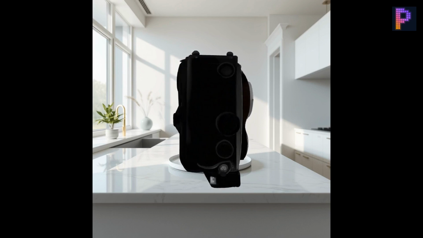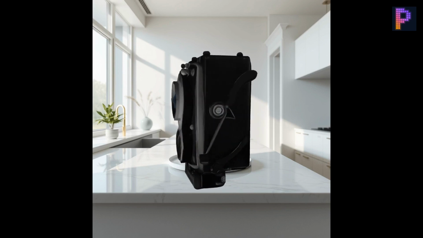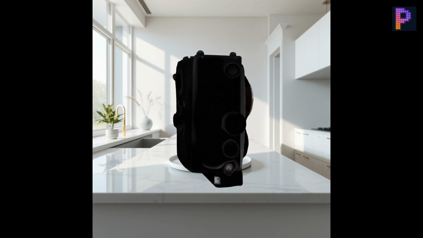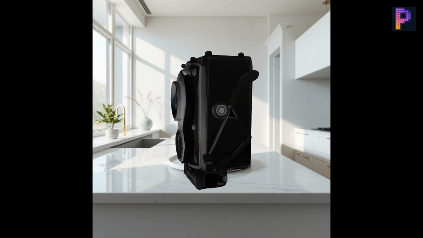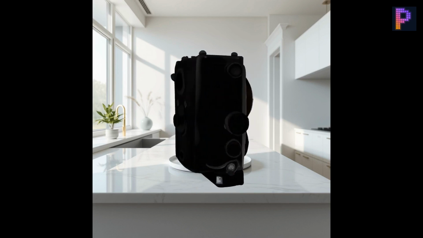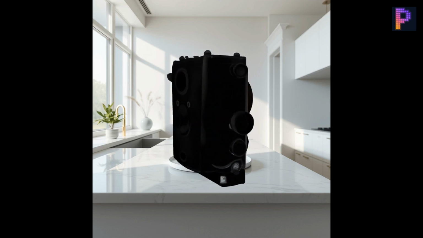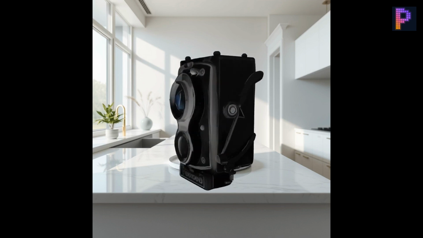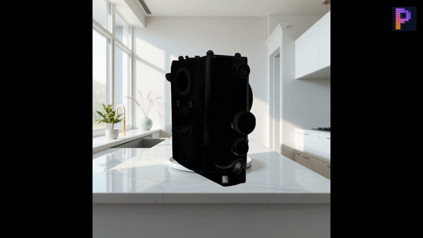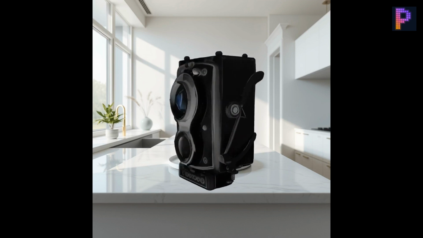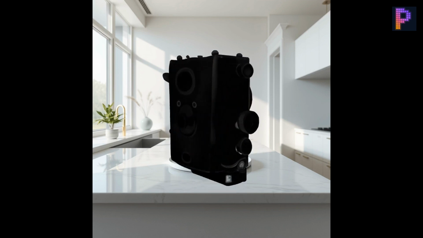And here is the result. One photo went in. This MP4 came out. The camera is doing a real turntable: front, side, back, side, front on a clean studio backdrop. The geometry has actual depth. No slab. No edge-on flicker.